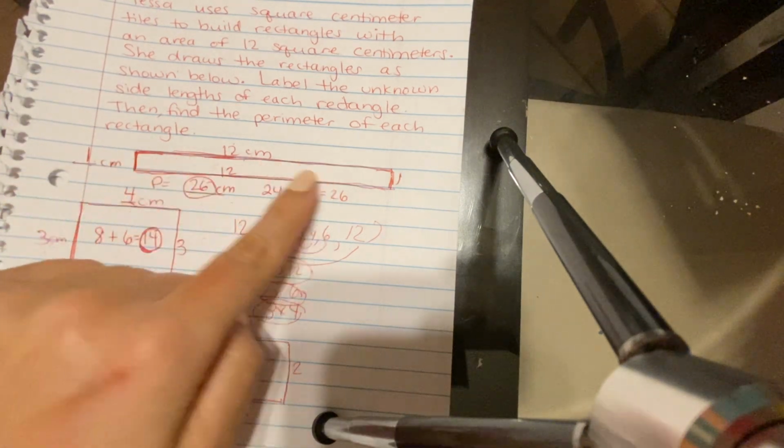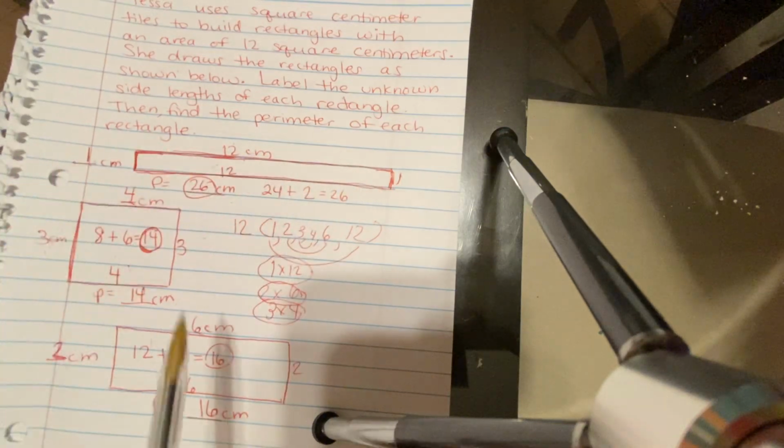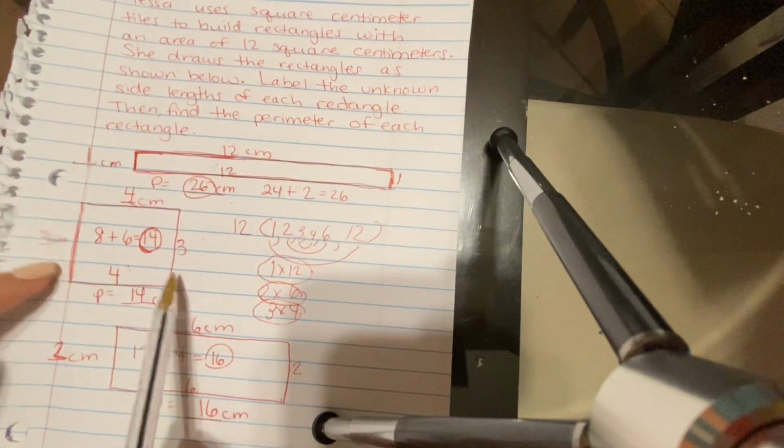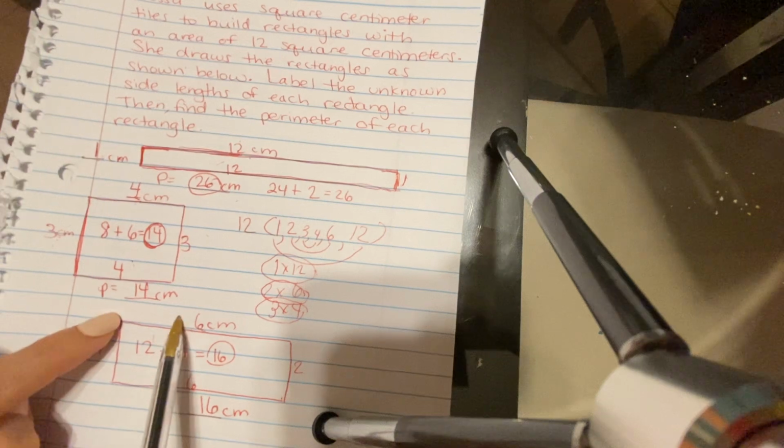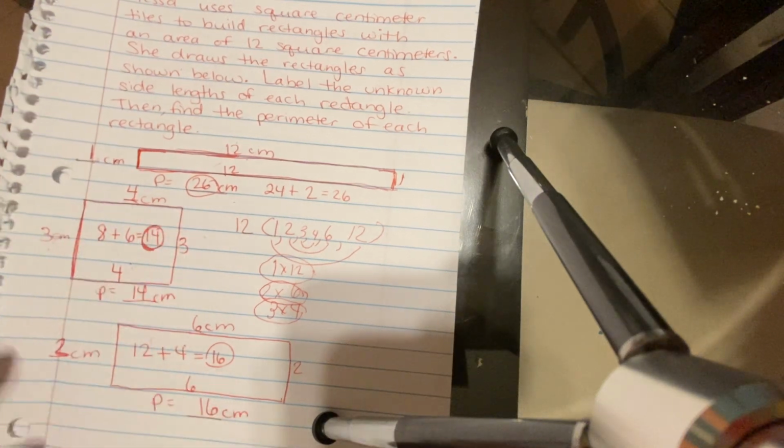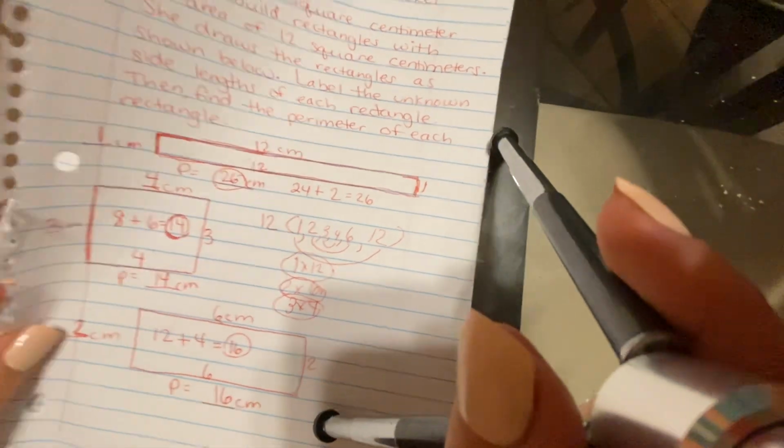So the long, skinny one, you're going to have to run farther. It has the greatest perimeter. The one that looks more square-like has a smaller perimeter. You don't have to go around it as far. So that's the exit ticket.